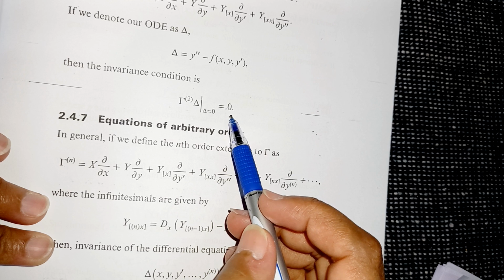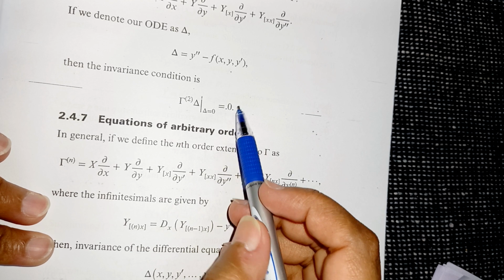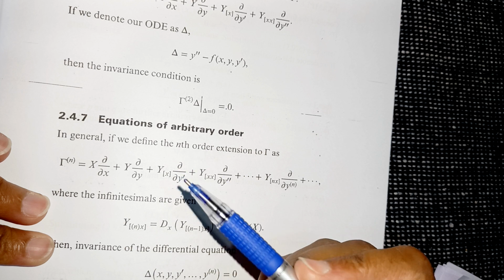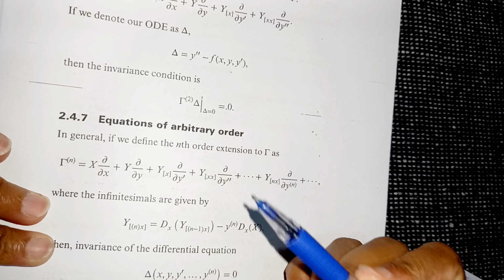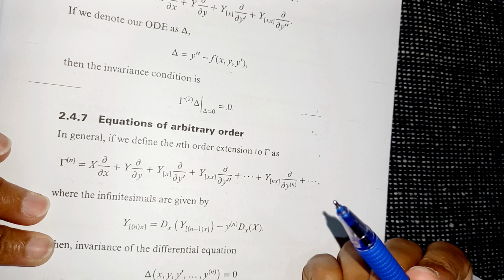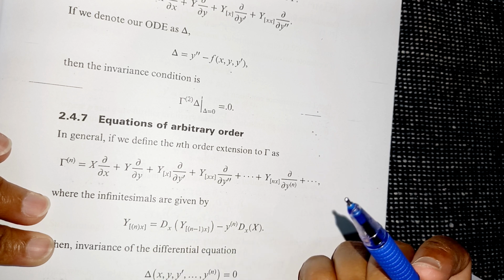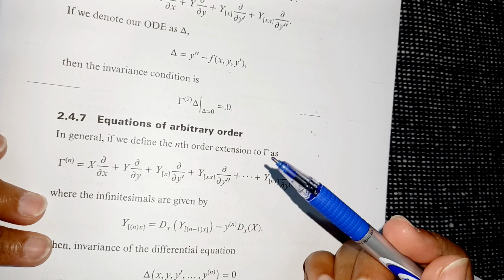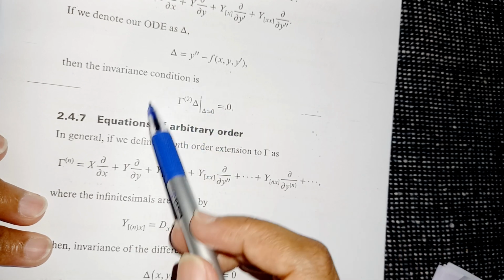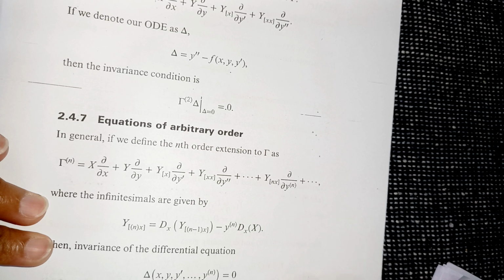And also in the coming lectures we will see that we can use the Lie invariance condition to find the corresponding infinitesimals. Till now we have just checked the infinitesimals or the Lie group, and we have just verified our given differential equation. But if we are given the differential equation, then we can also use the Lie invariance condition to find the corresponding infinitesimals. Okay, now this is all about this lecture.